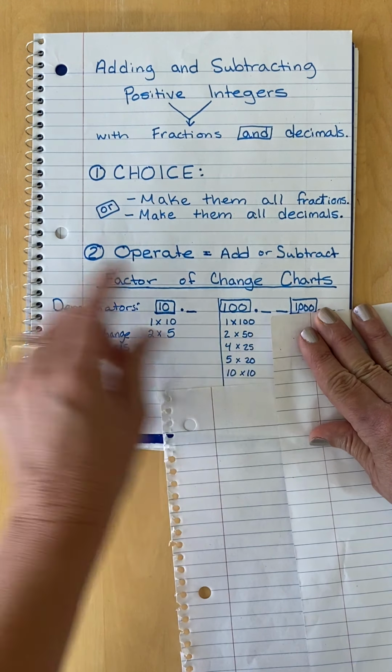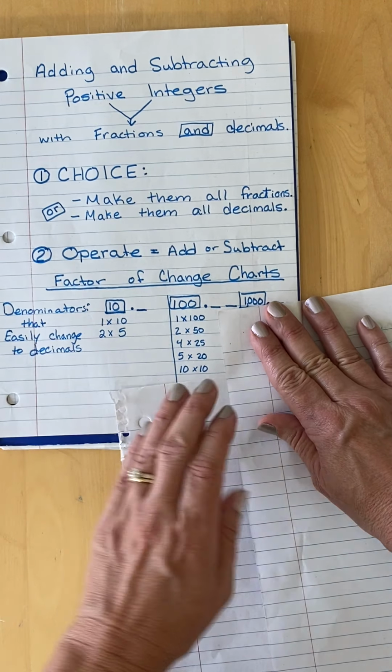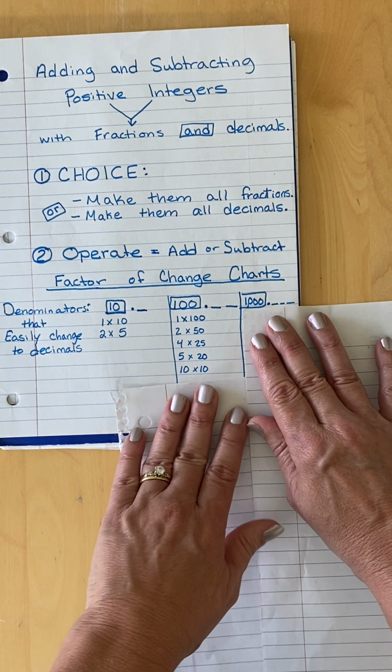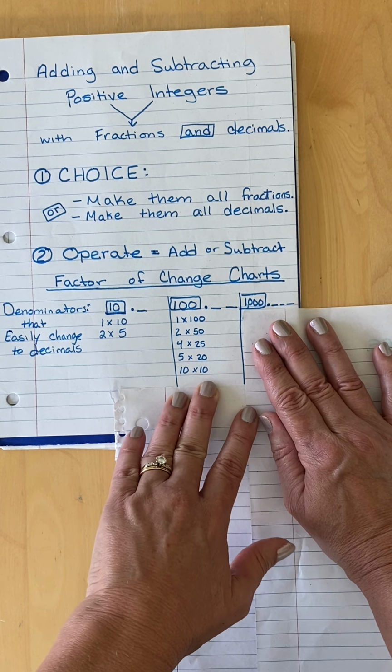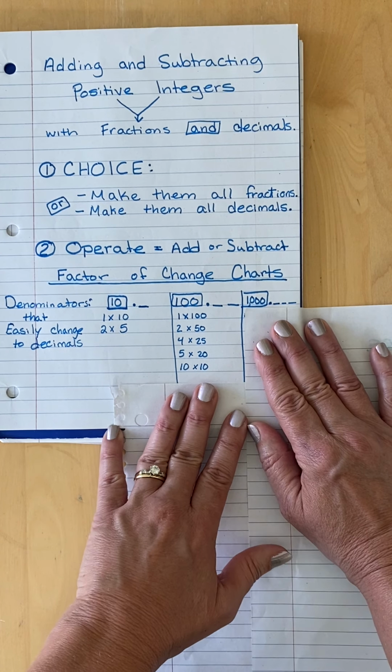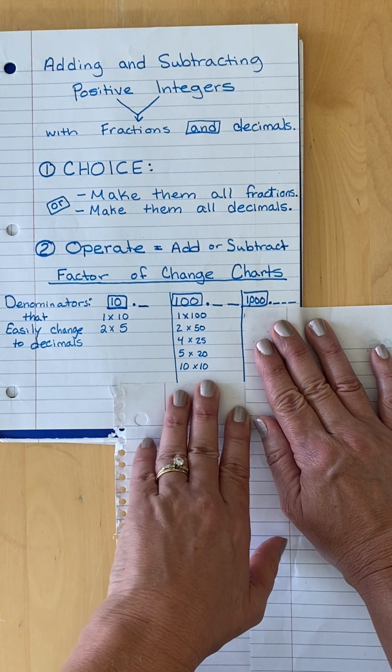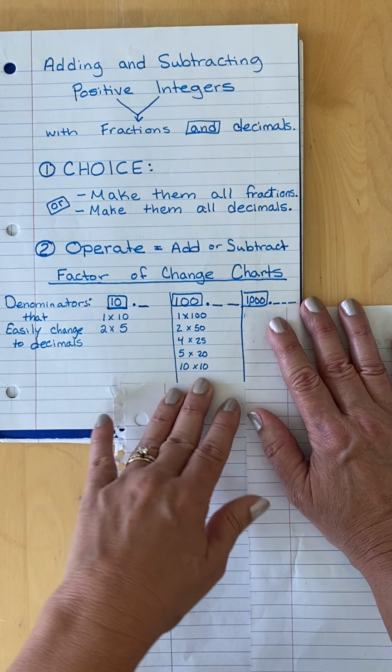We can do the same thing with thousandths. Now this gets longer. Remember, if you are in my class, I will provide you a picture of the notes. If you are not, you can always pause the video to take your notes. So if I'm going too fast, just pause.